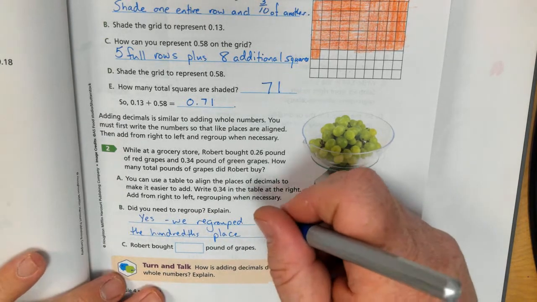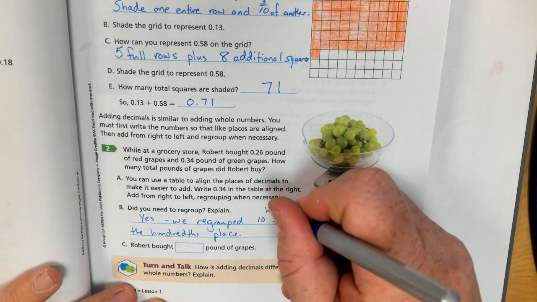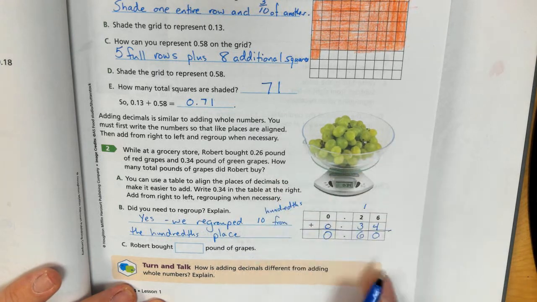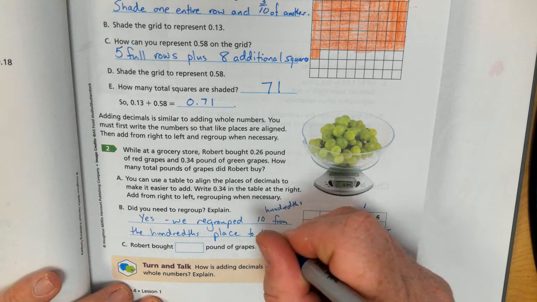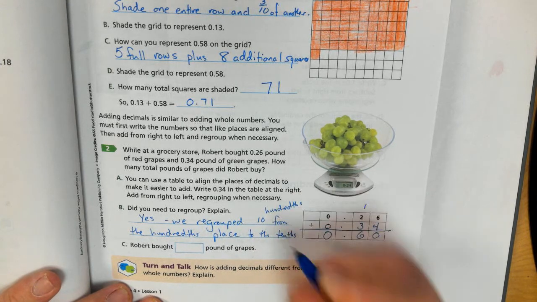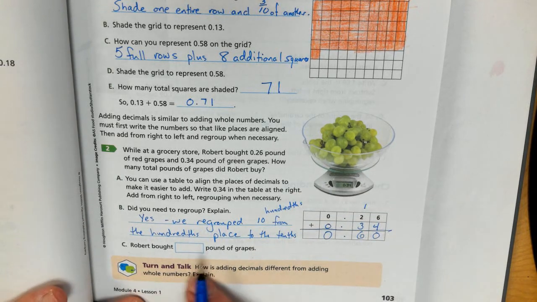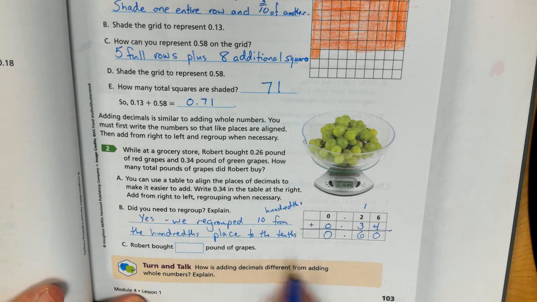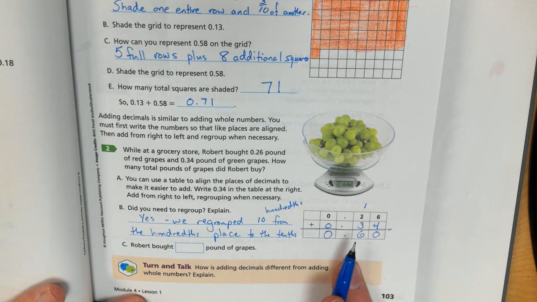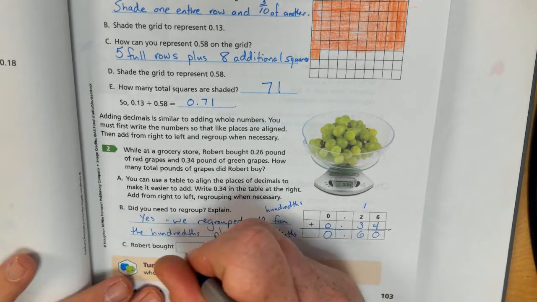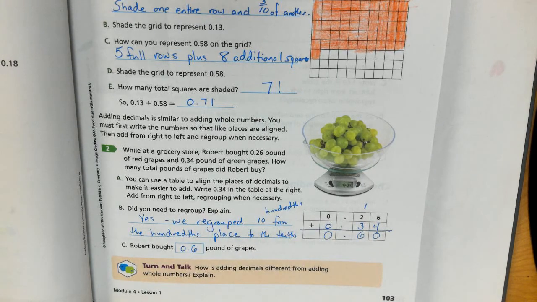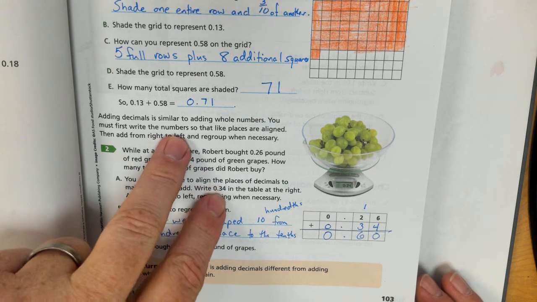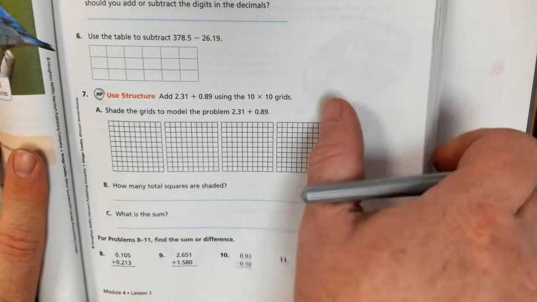Ten hundredths, really we should say. We had 10 hundredths from the hundredths place to the tenths. Okay, Robert bought how many pounds of grapes then? Well, he bought 0.60, so we would say he bought 6/10 pound of grapes. Okay? All right. Moving forward.